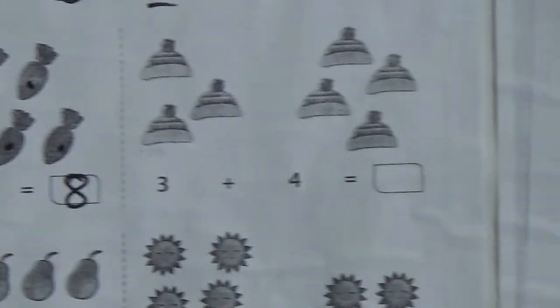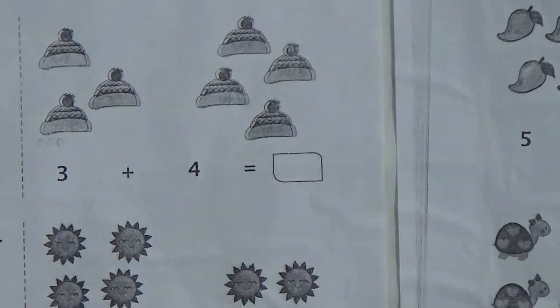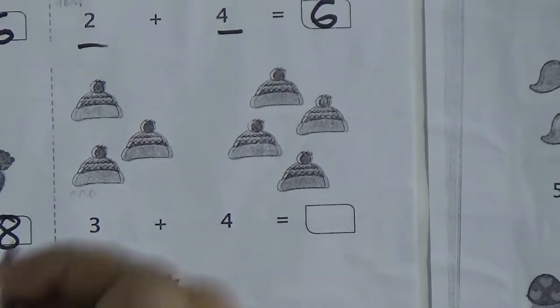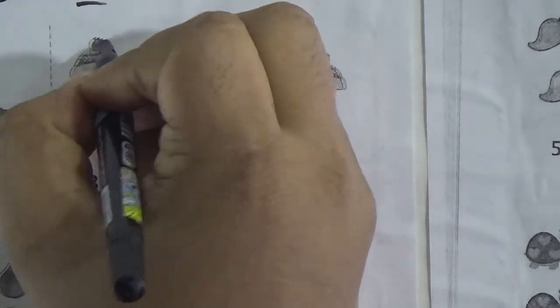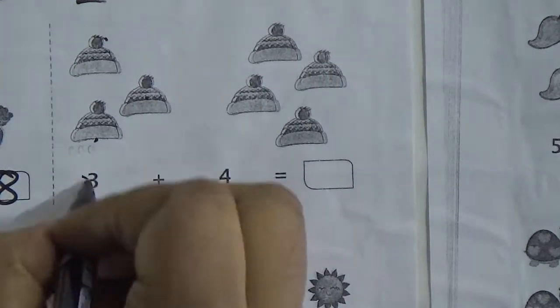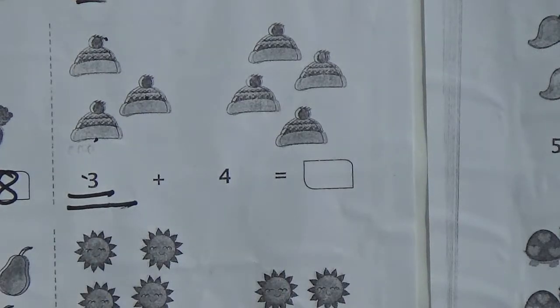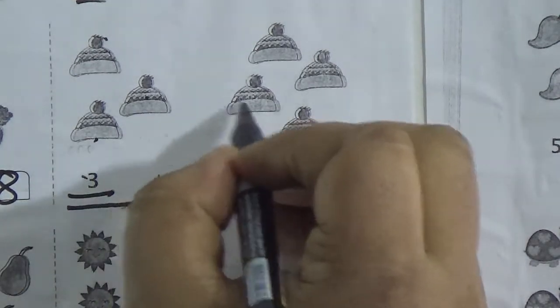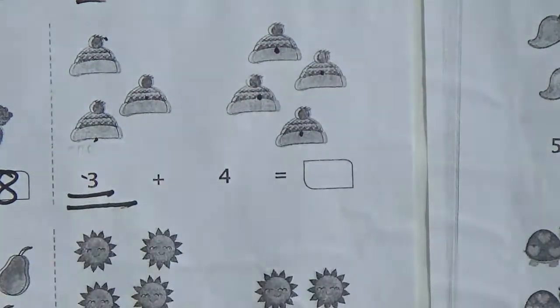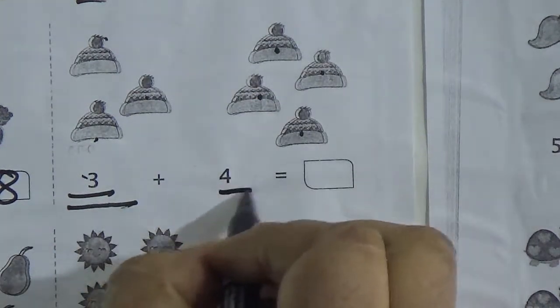Our next figure contains some caps. So how many caps? 1, 2, 3. So at first there are 3 caps. And then the second side has 1, 2, 3, 4. 4 caps.